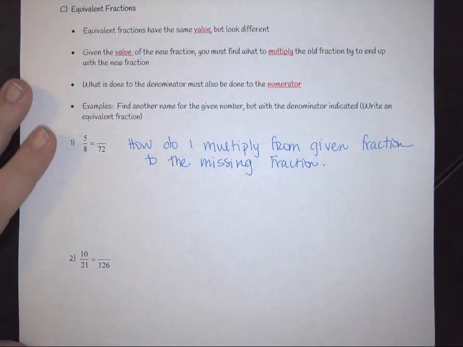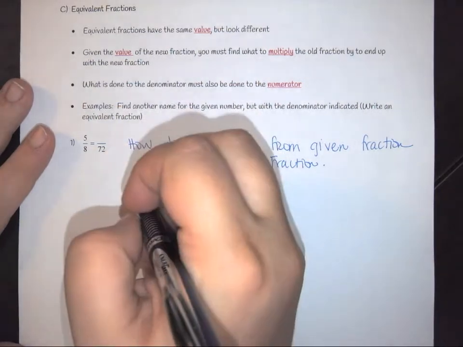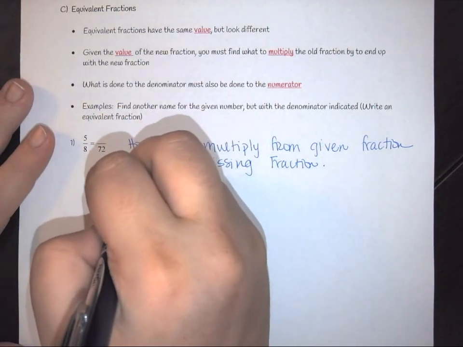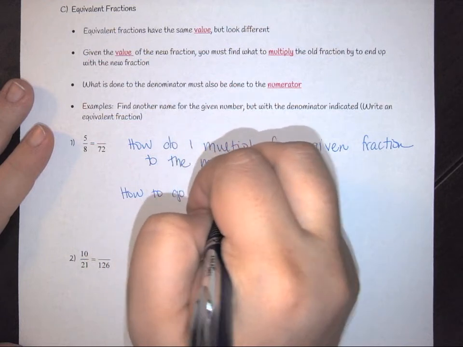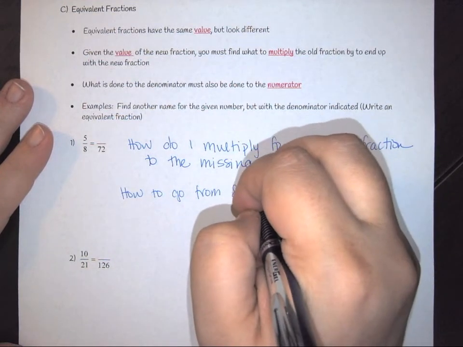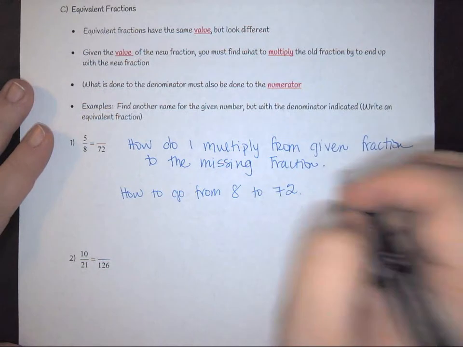So specifically in this case, what we are asking is how to go from 8 to 72.